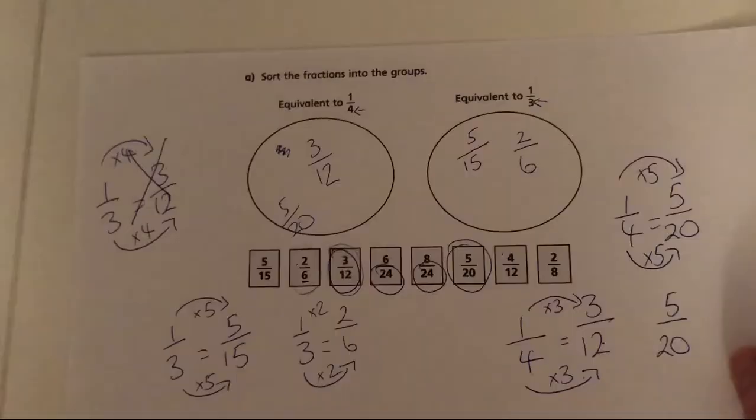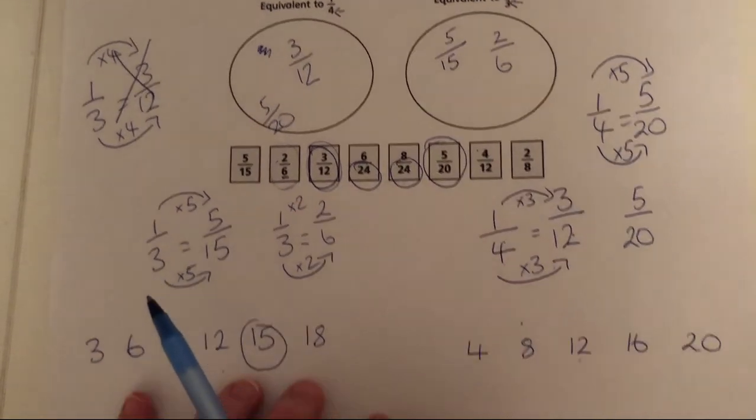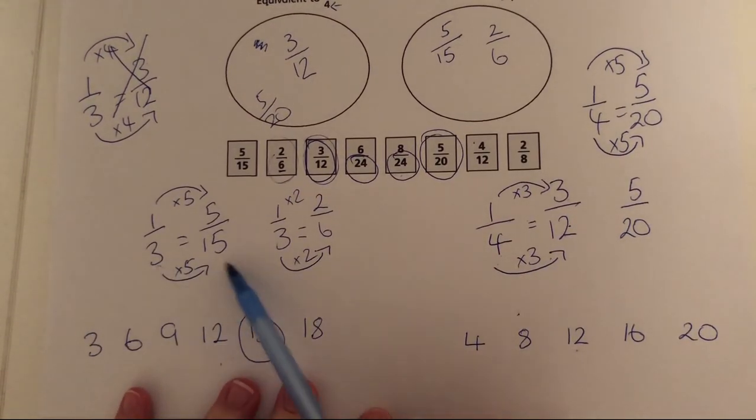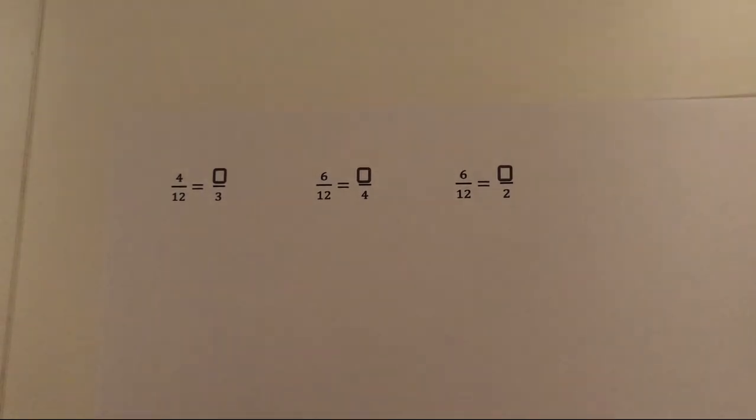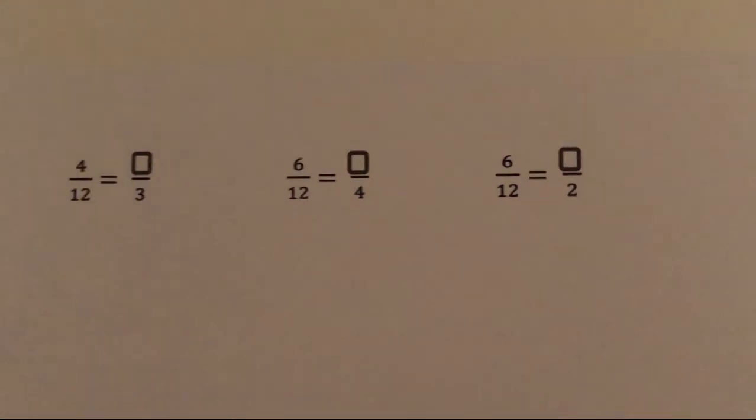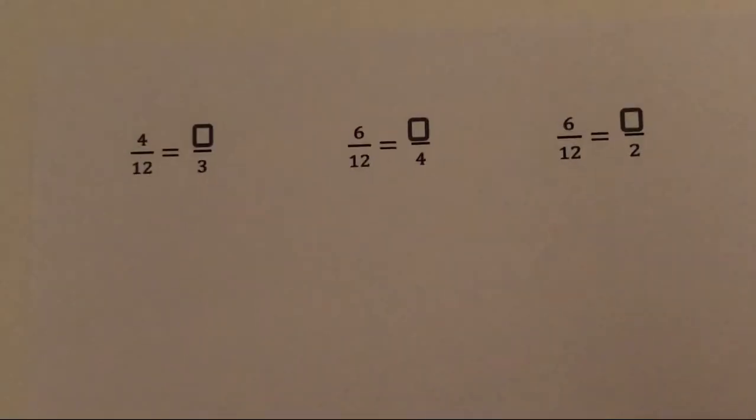And then last but not least, in the first 2 sheets that I've been working with, we've been multiplying to find the equivalent fractions. But it can also work with division. So if you look at these here, hopefully you can see this okay. So we can work with division.